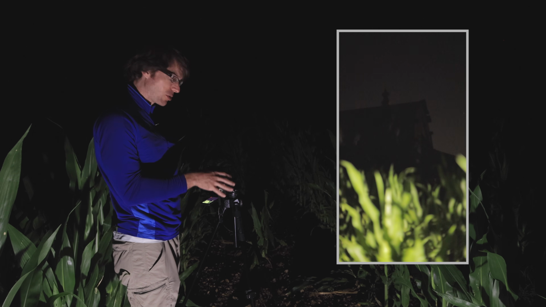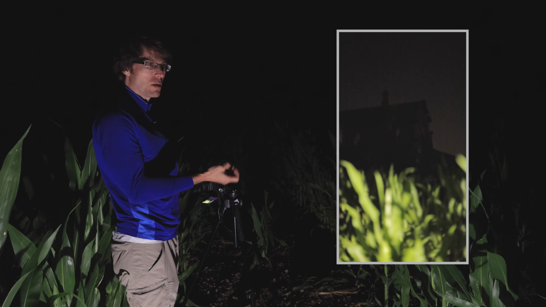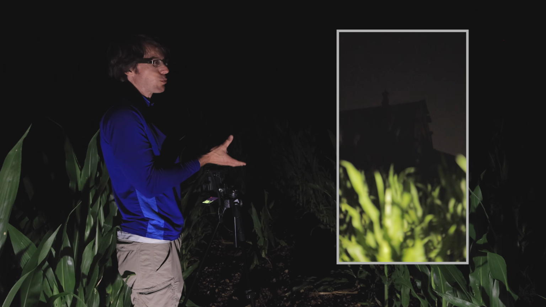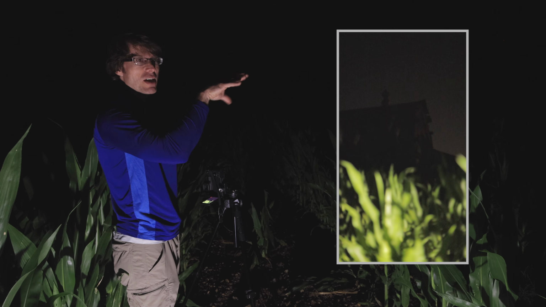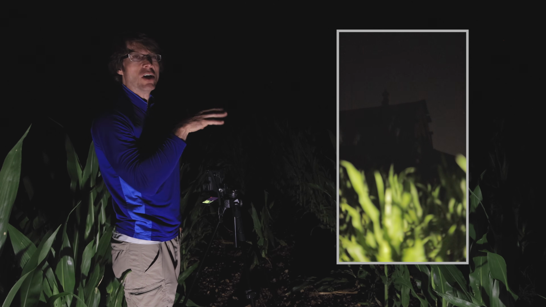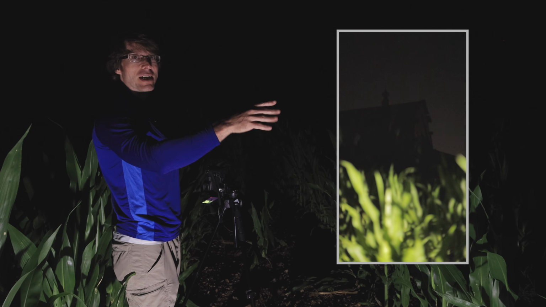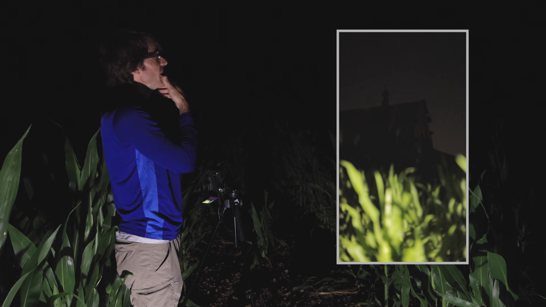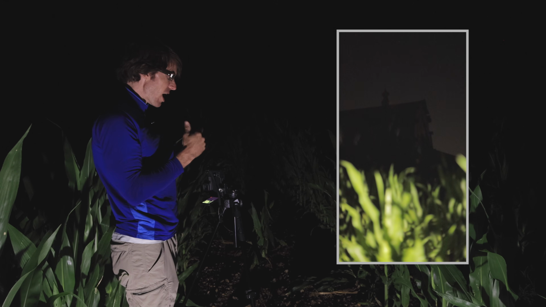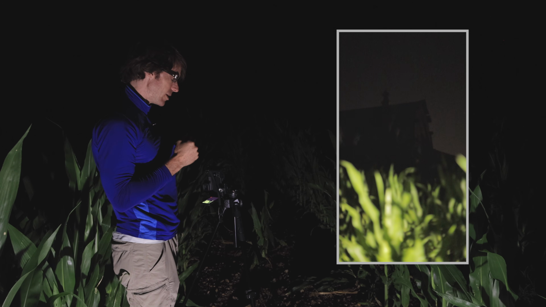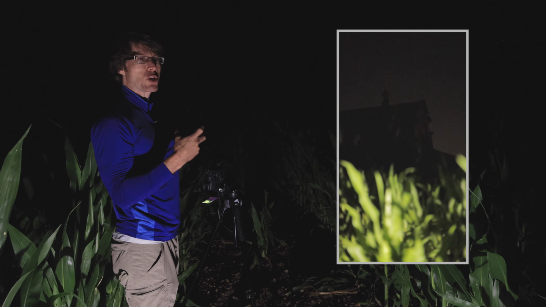I've lowered the composition a little bit so that I can feature more of the corn in the foreground, and I've recomposed vertically so that I can also show off more of the sky, because the right area of the image is totally washed out by light pollution, and then the left side is sort of a repeating pattern, so it's not as interesting to me. So I've gone for this vertical composition, and I'm going to go ahead and start making Milky Way exposures.